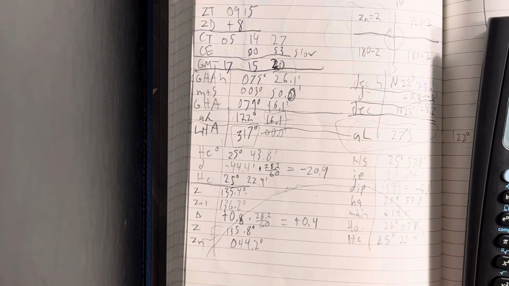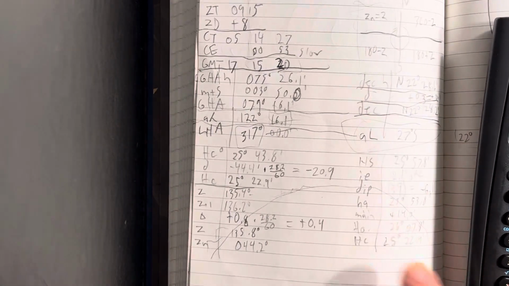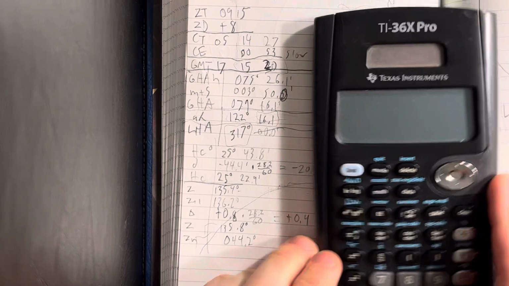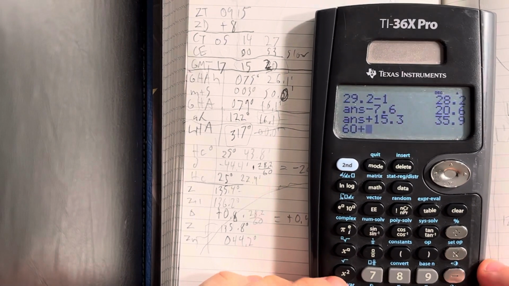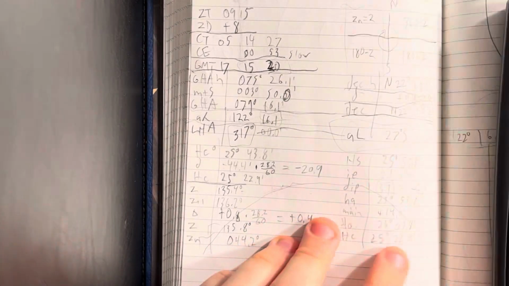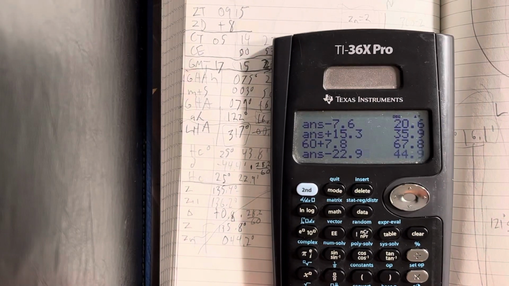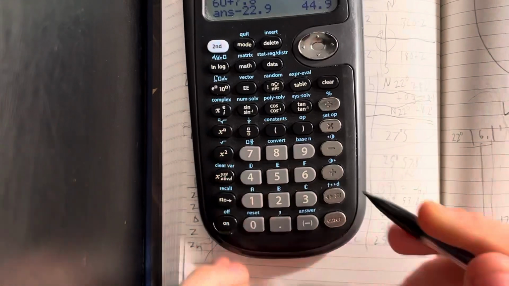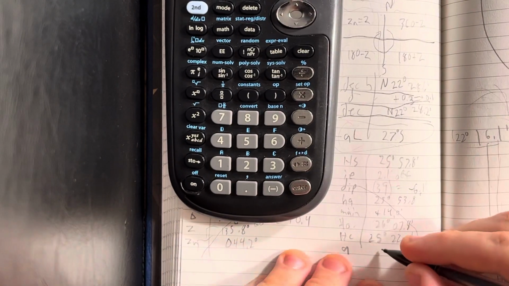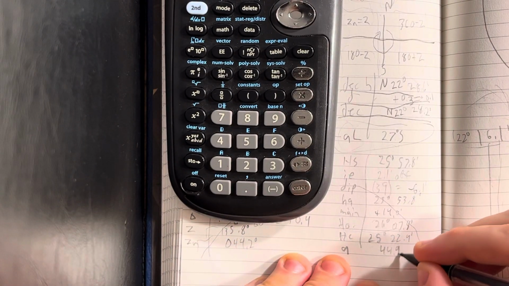So to take the difference between the two, I'm going to add 60 to 7.8 so that we can cancel out the degrees. 60 plus 7.8 gets 67.8. Then we subtract 22.9 and we get 44.9. So our A is 44.9 minutes.